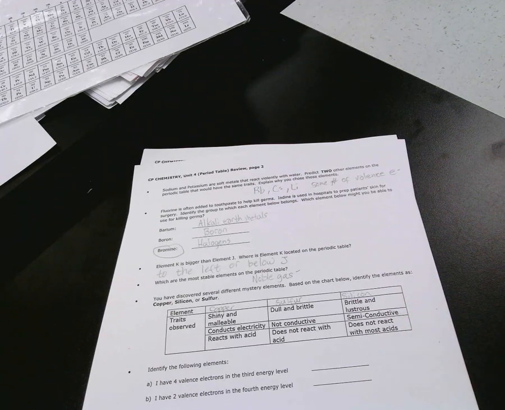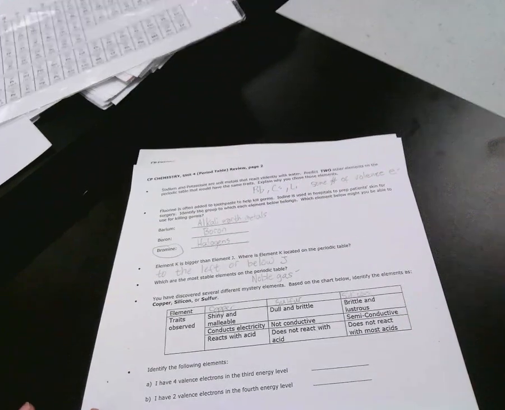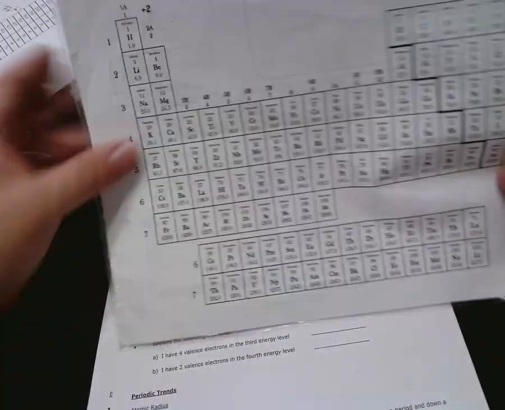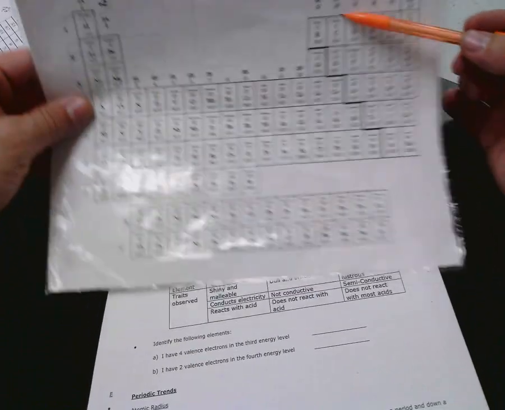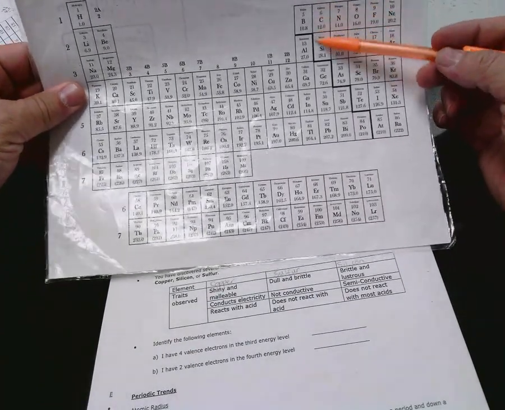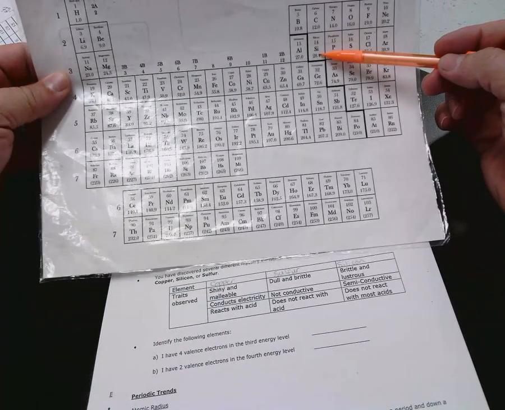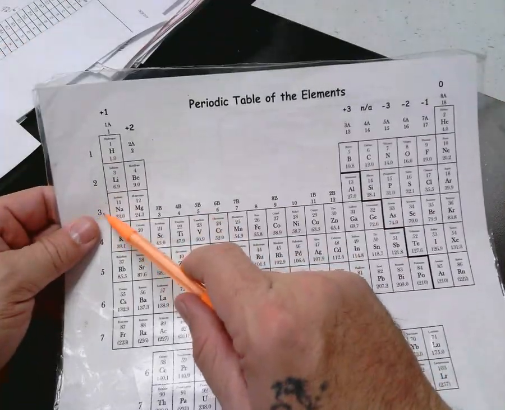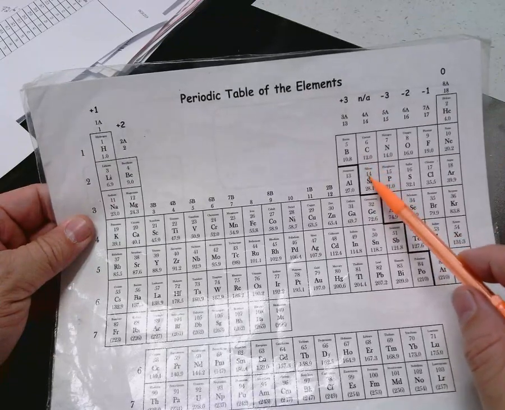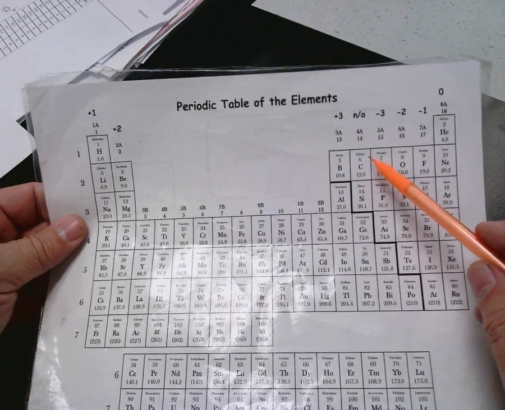All right, identify the following elements. I have 4 valence electrons. Okay, so we're going to go to group 4A, and then it says I'm in the 3rd energy level, so I am silicon. Silicon is in the 3rd energy level. It means it has 3 shells, 3 energy levels. It's in the 4th group. That means it has 4 valence electrons, and so therefore this element is silicon.